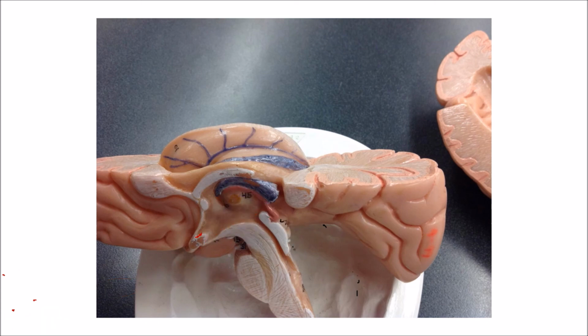What about the stuff on top of the diencephalon? Because if I were to draw a line of demarcation between the diencephalon and the cerebrum, it would be right here. So here's the diencephalon, and it comes down like this. So what's above the diencephalon? Well, first, there's this blue ribbon looking thing that comes on top of the epithalamus.